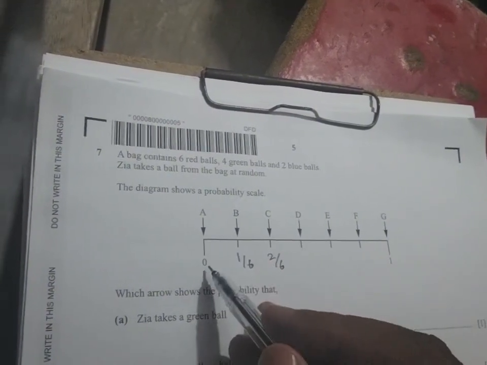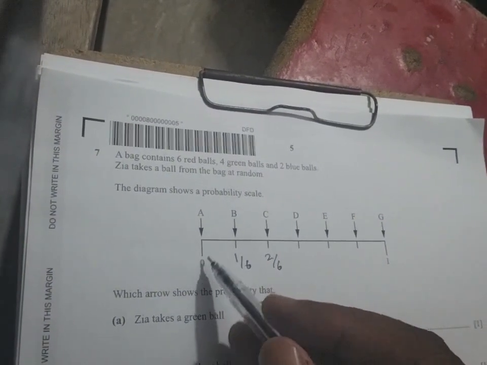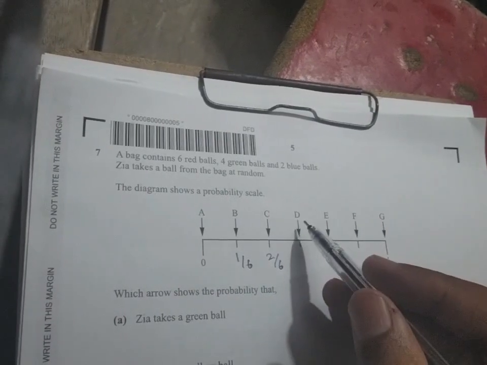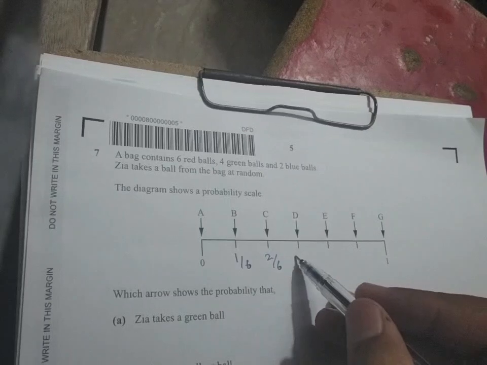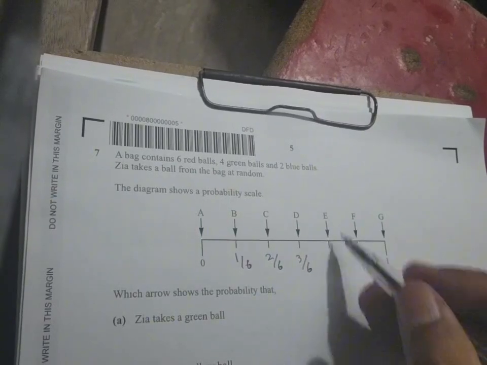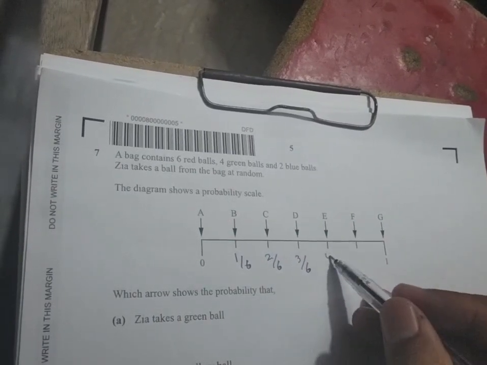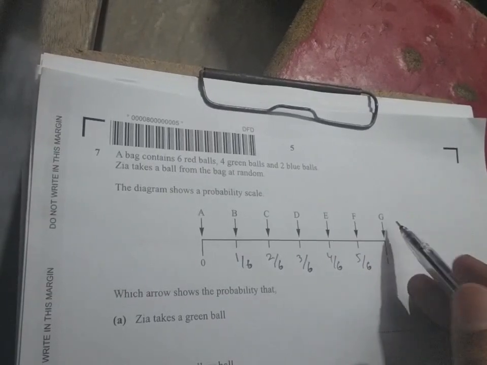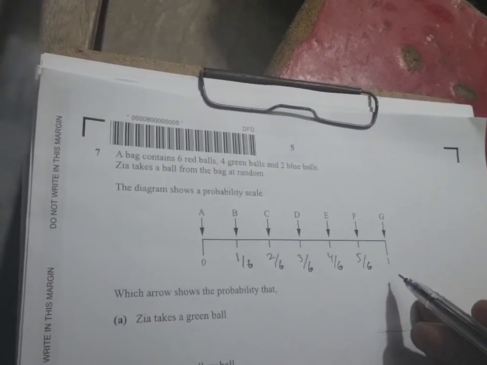The position of A is 0, so the probability of A is 0 by 6, which is 0. Similarly, the probability of D will be 3 over 6, and the probability of E is 4 over 6. The probability of F is 5 over 6, and the probability of G is 1. It is already given. It can be calculated as 6 by 6, which is 1.